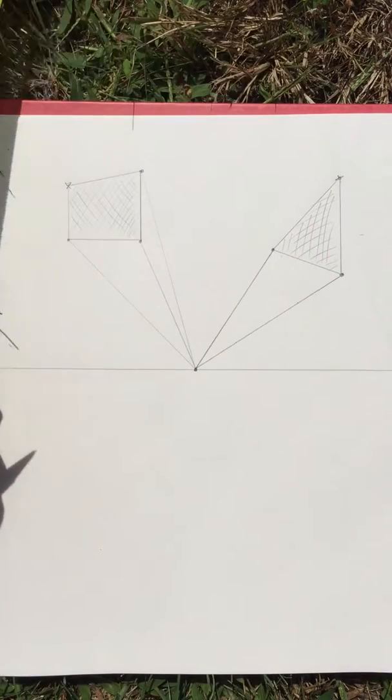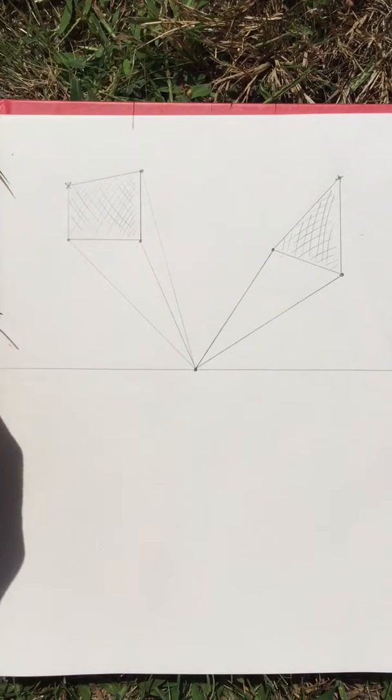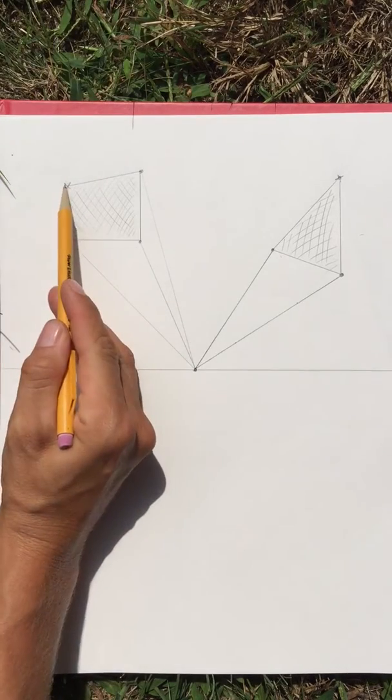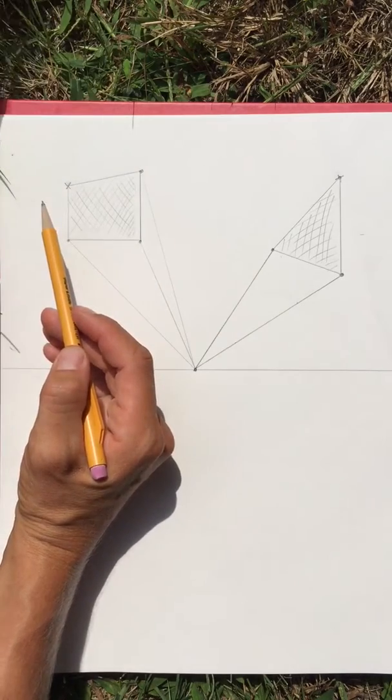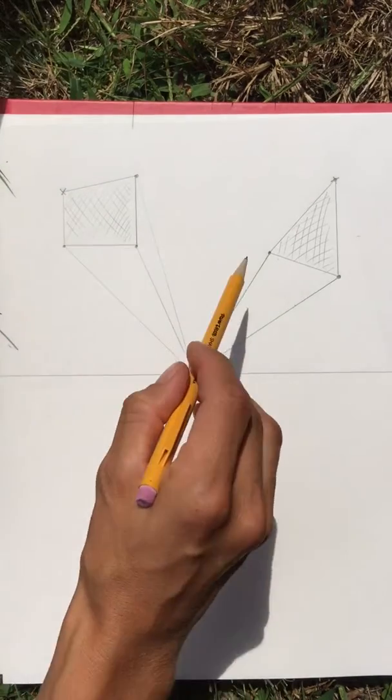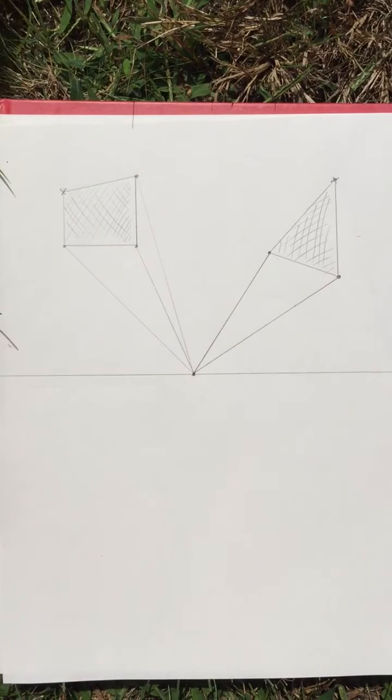So for today, I'd just like you to practice with making shapes, putting the X mark on a point or points that don't go off to the vanishing point, and connecting the other points to the vanishing point.